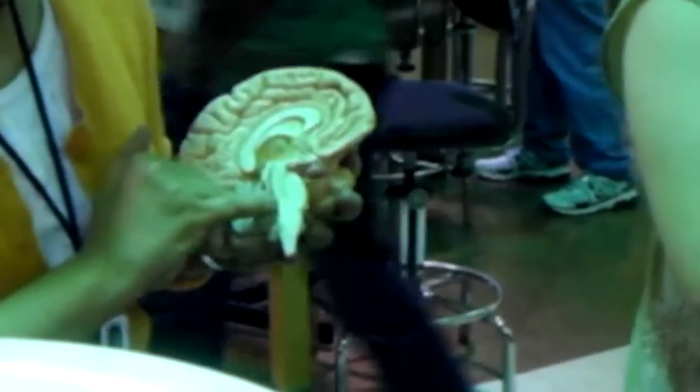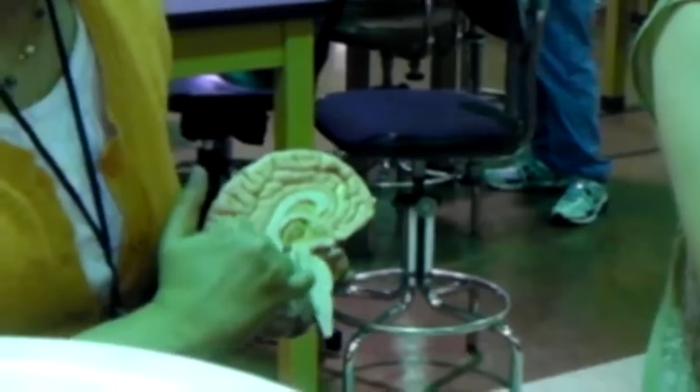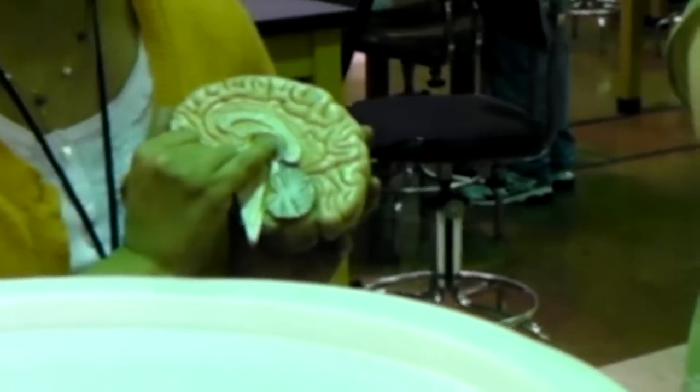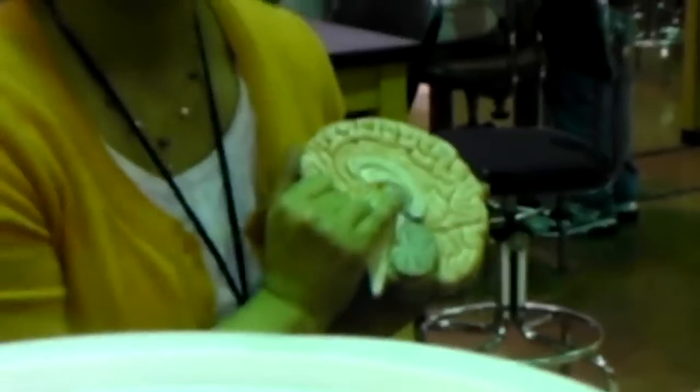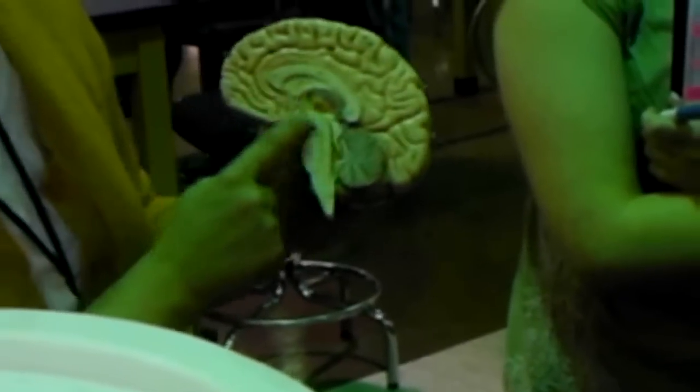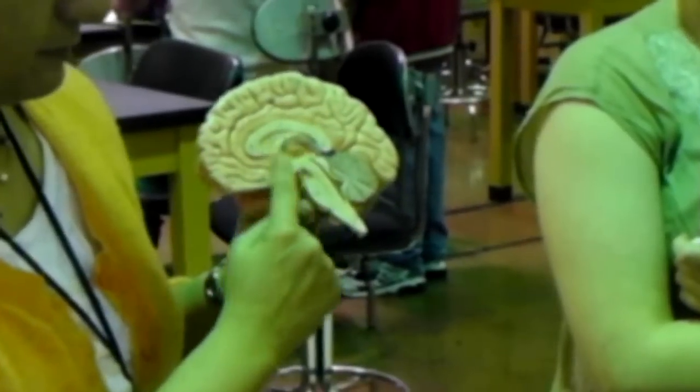Between the third ventricle and fourth ventricle here, you have the duct. What's the name of the duct? Cerebral aqueduct. And inside the ventricle, you have the network of the capillaries, blue and red here, which is called choroid plexus. What's the function of choroid plexus? Produces CSF.